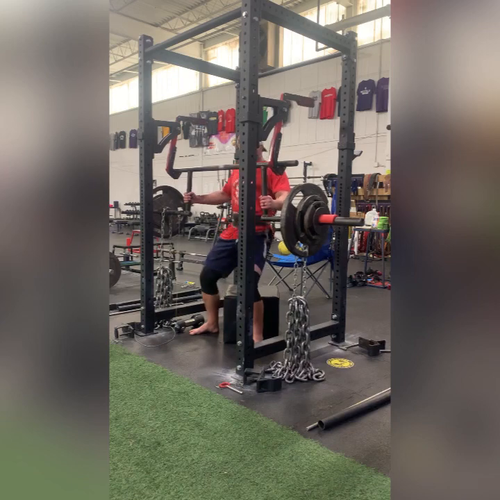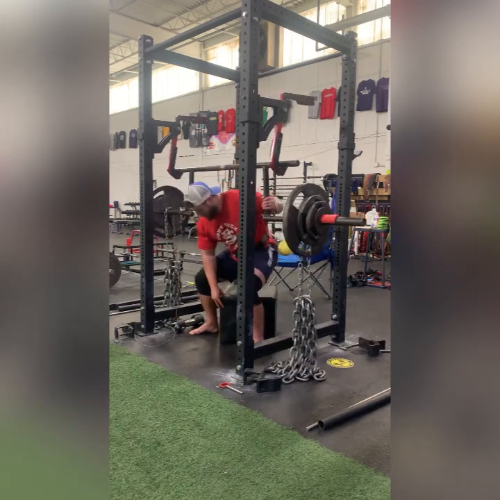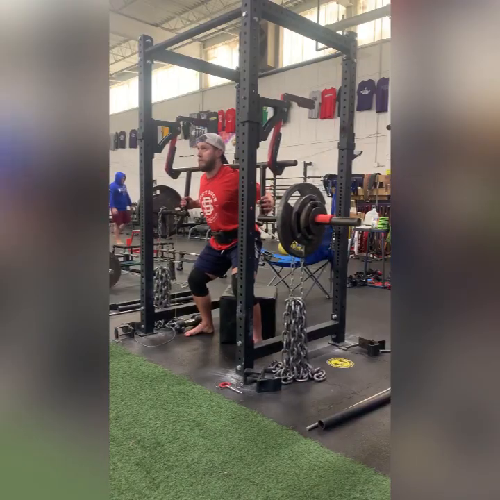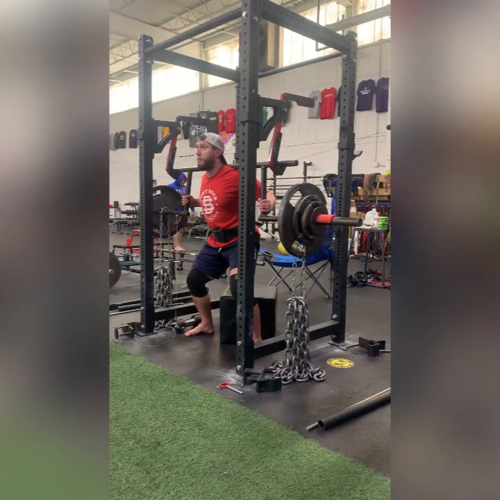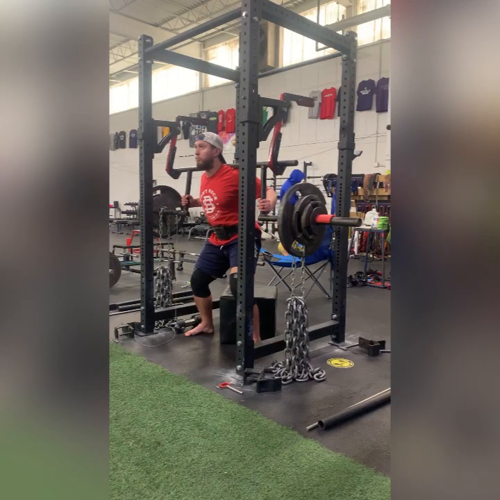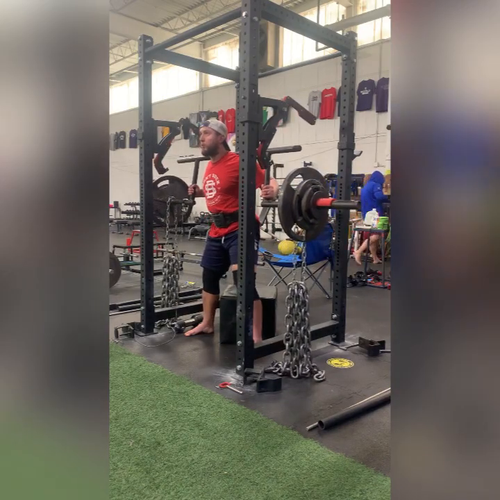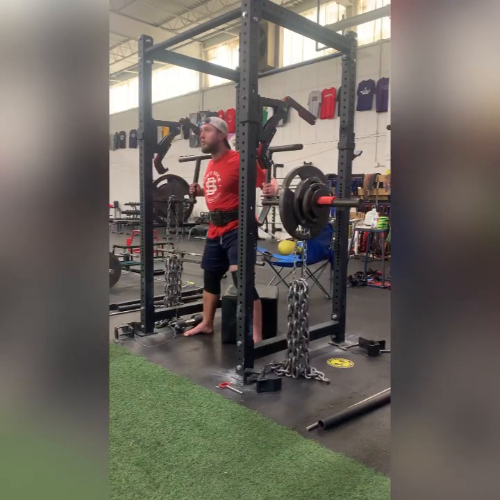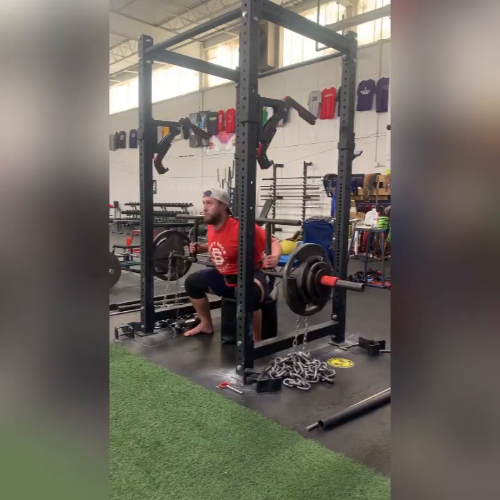The variation of dynamic effort squats that I'm doing today is giant cambered bar box squats versus chains. I'm using about 50% of my 1 rep max on the giant cambered bar versus 3 chains each side. The chains add about 50 pounds at the top of the lift. And for weight, I have 230 pounds on the bar.